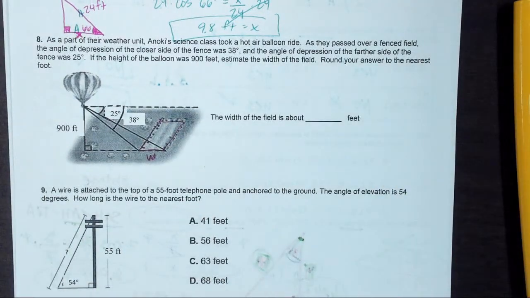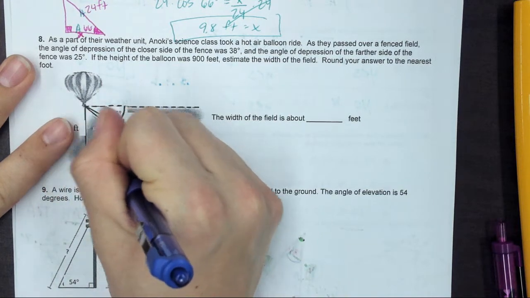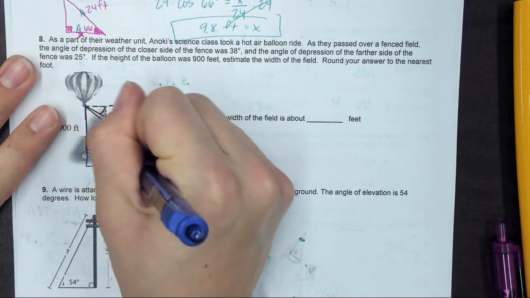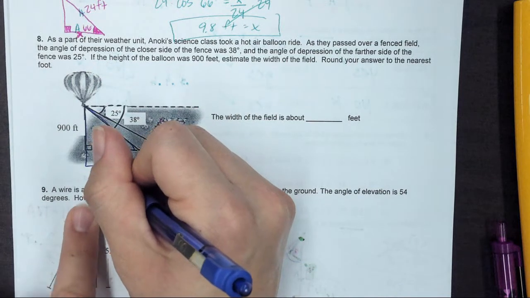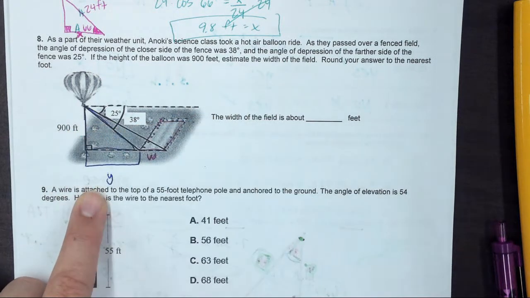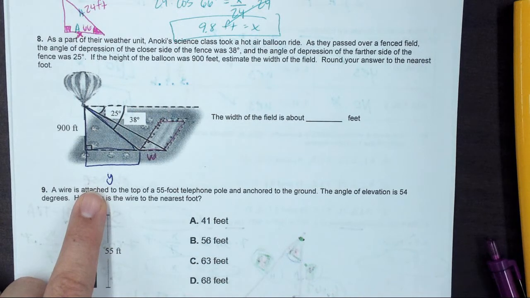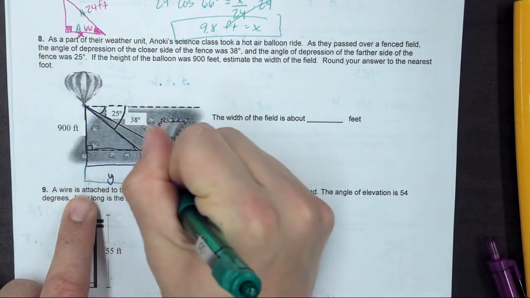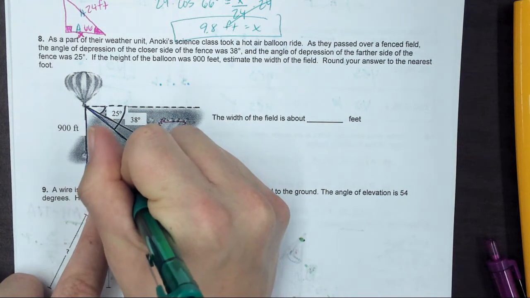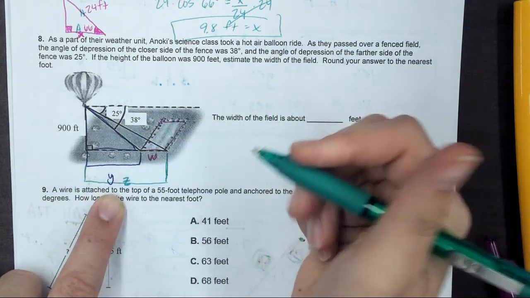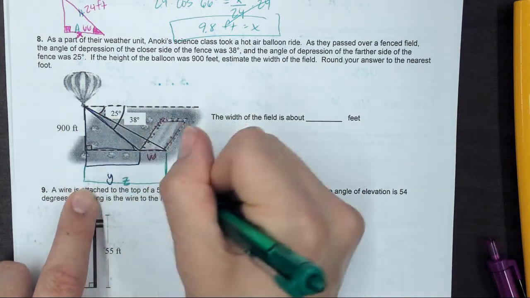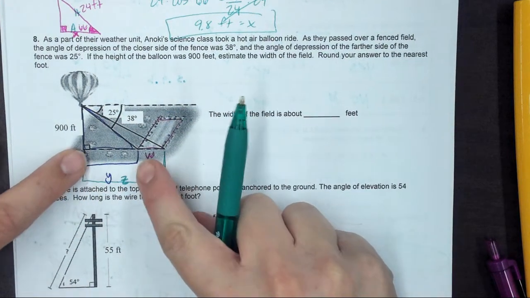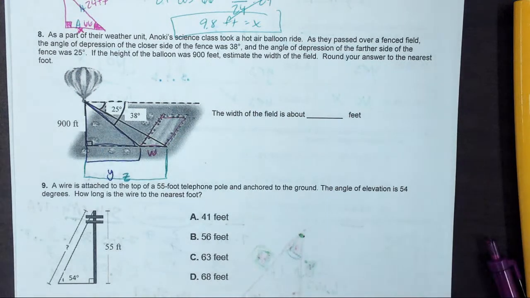Again, you've got to use some SOHCAHTOA. It's really not too bad. You basically need to find the distance from here to here using this triangle. I'm going to label that Y. Then you need to find the distance from here all the way to here. Label that Z. If I can find Y and Z, I'm just going to subtract them. So Z minus Y will give me the distance W. So you've got 2 right triangles to find those distances.